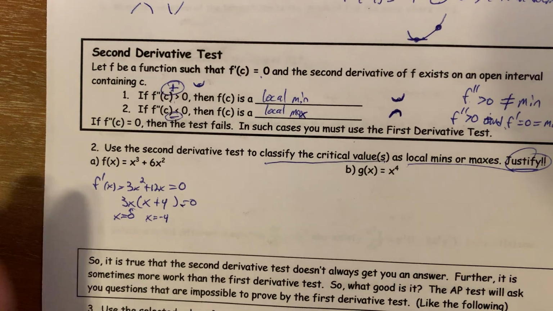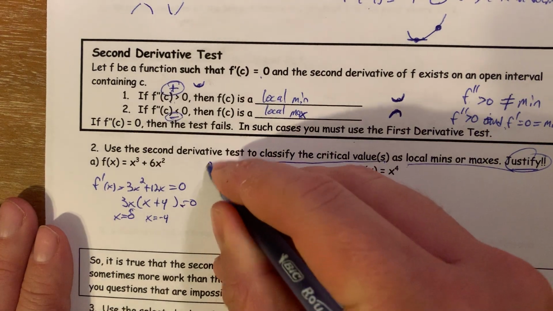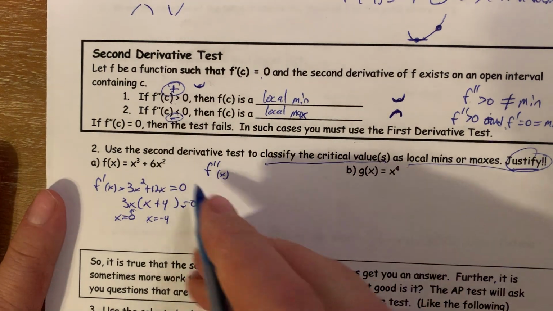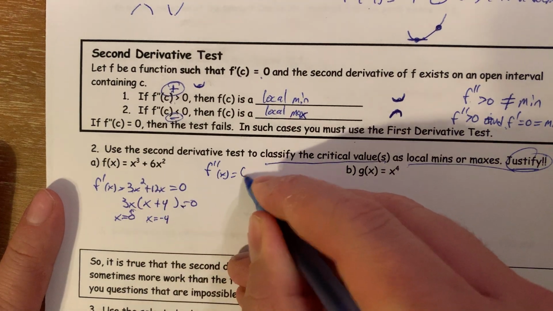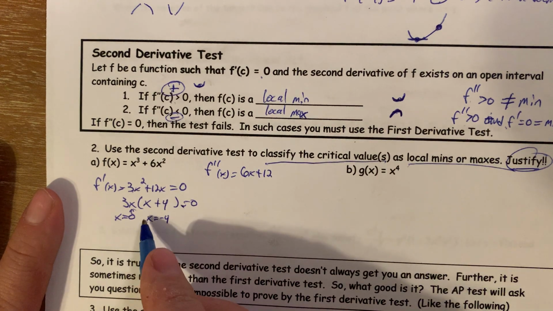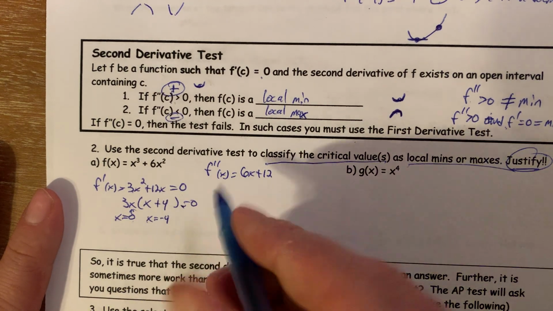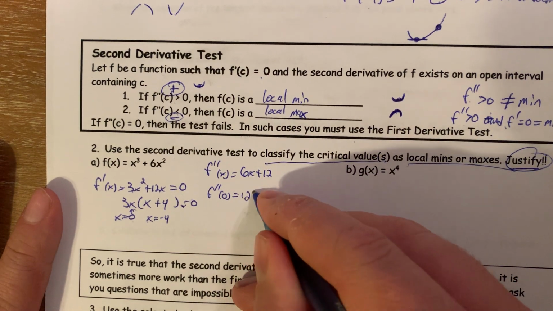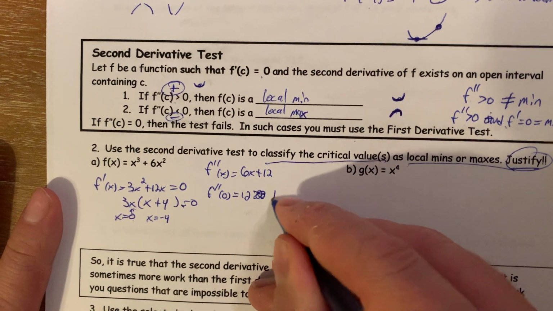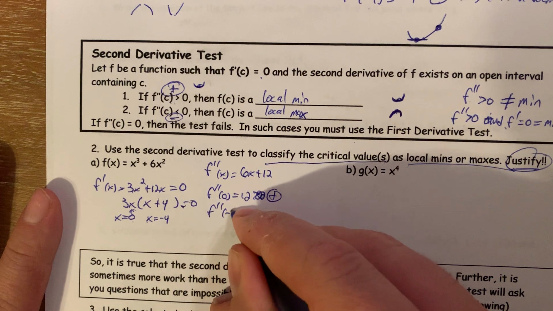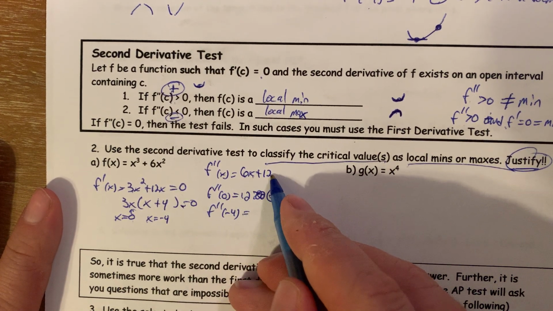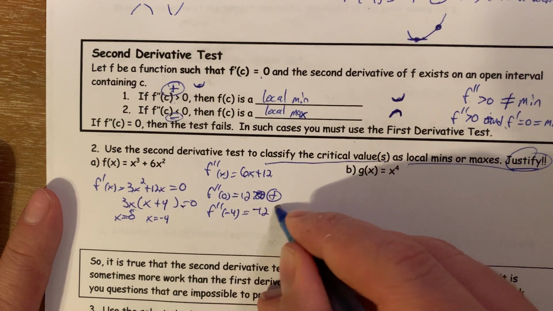Now we are going to use the second derivative to classify them. So f prime prime is what? f prime prime is the derivative of the derivative, which is 6x plus 12. And when we plug in 0, f prime prime of 0 is equal to 12, which is greater than 0. It's a positive number. f prime prime of -4 is going to be 6 times -4, which is -24. -24 plus 12 is -12, which is negative.